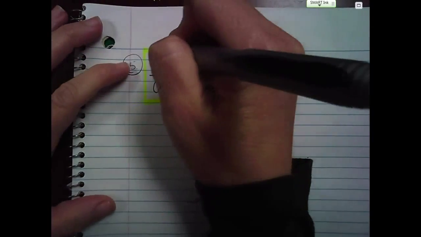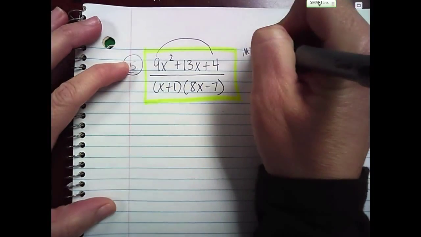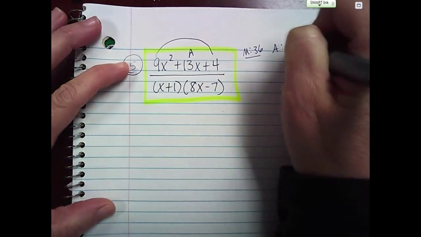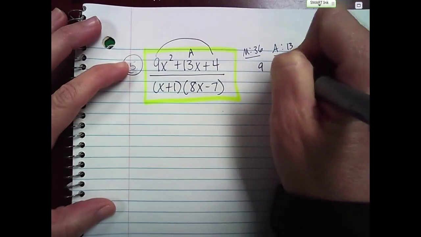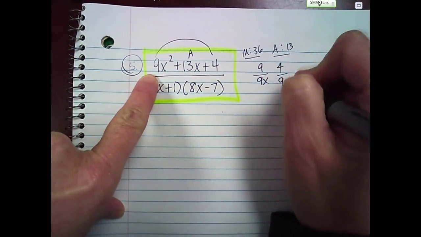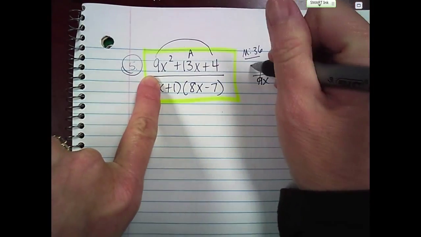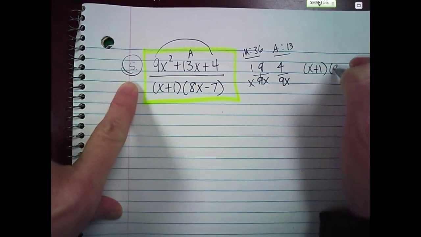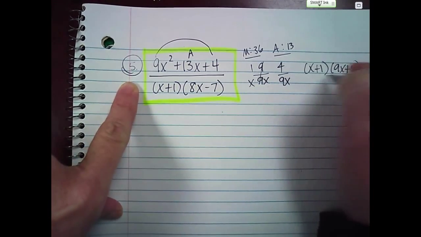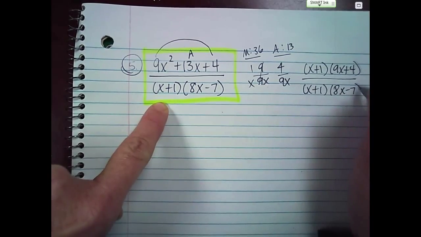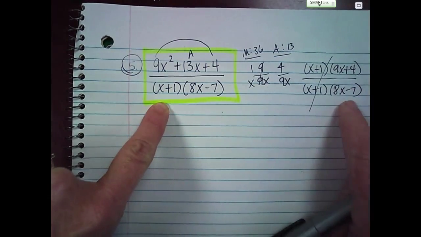Alright, so you're looking for numbers that multiply to give you 36, remember? And add to give you 13. The two numbers are 9 and 4. But don't forget to put them over 9x, both of them. So that, and then this cancels. So you're left with x plus 1 and 9x plus 4 in the numerator. And then x plus 1 and 8x minus 7 in the denominator. So those cancel, and you're here.